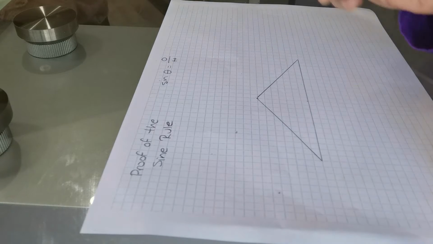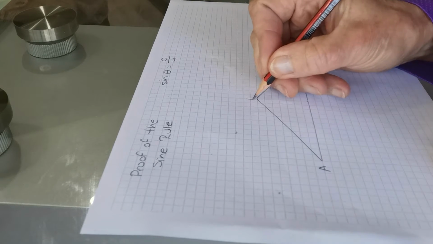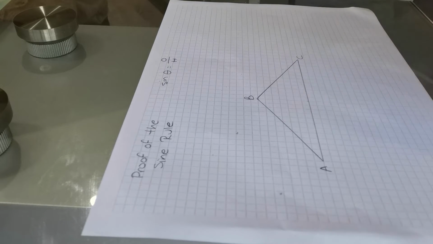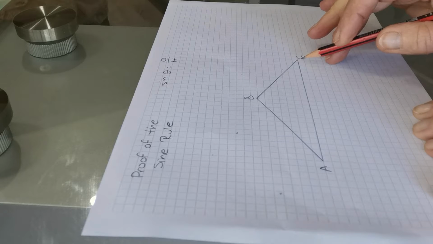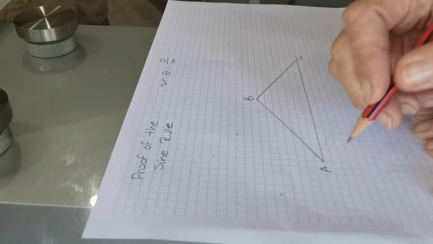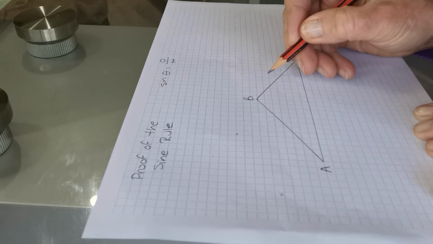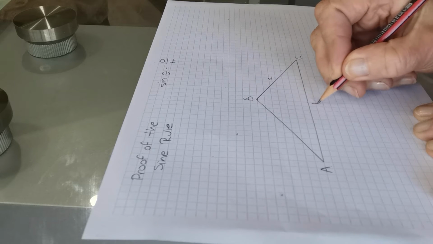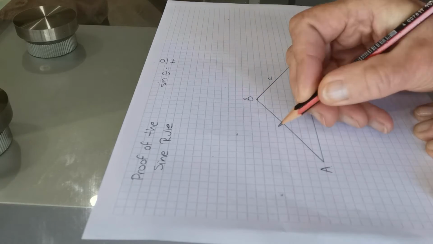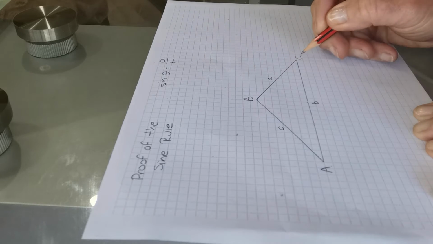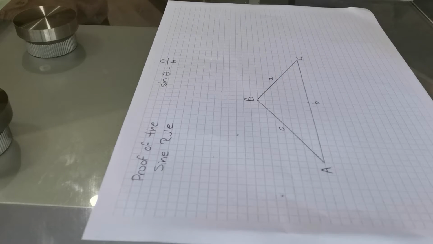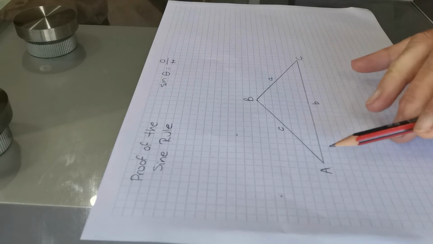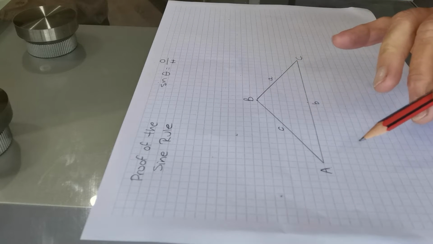So we label this triangle, the corners A, B and C with capital letters. And this time we're going to label the opposite side lengths with the lowercase. So this will be length a, opposite angle A, length b, opposite angle B, and length lowercase c, opposite angle C. Now, the sine rule is used in triangles which are not right-angled triangles.